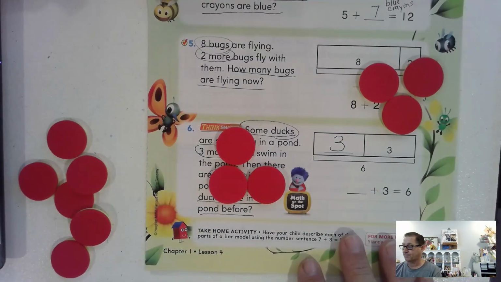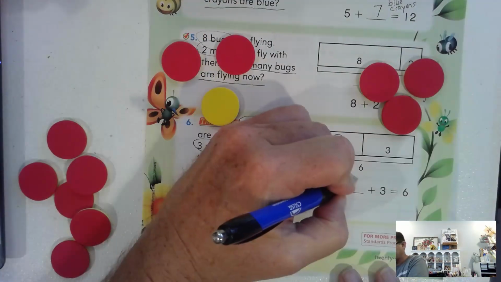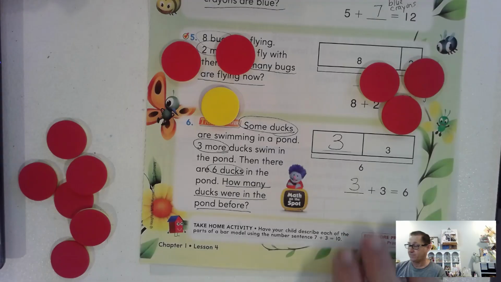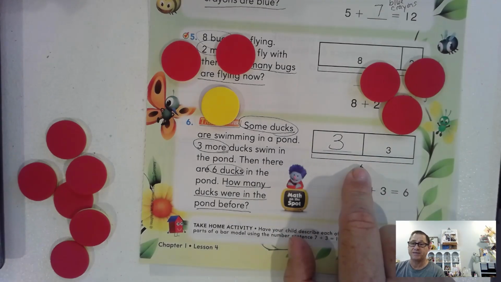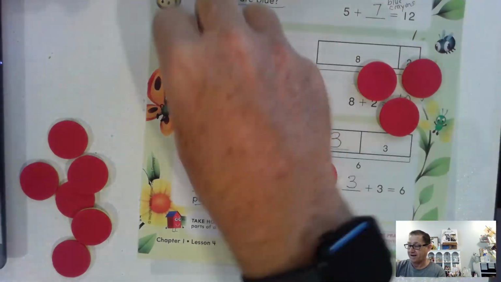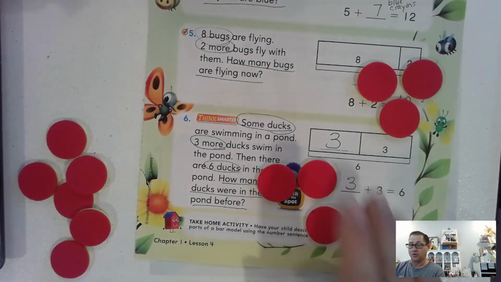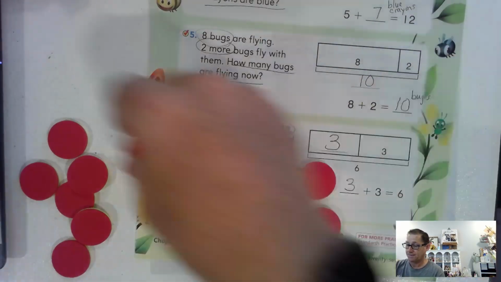Okay. Now again, we've been talking about, can I count on? I knew that there were 3, and I know that combined it has to be 6. So 3, 4, 5, 6. So 3 is the missing number. Okay.